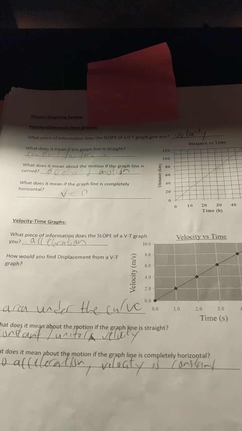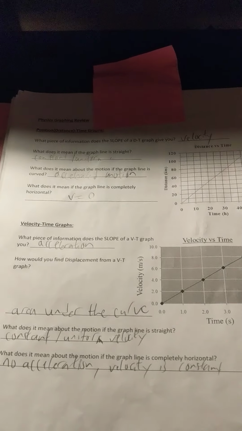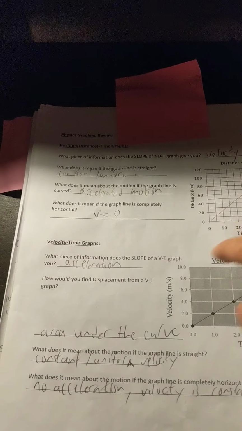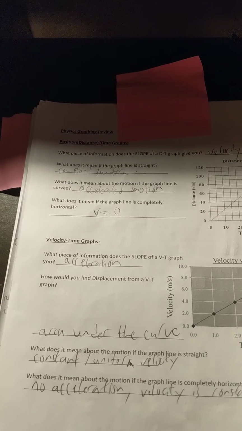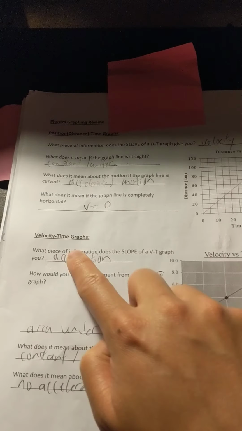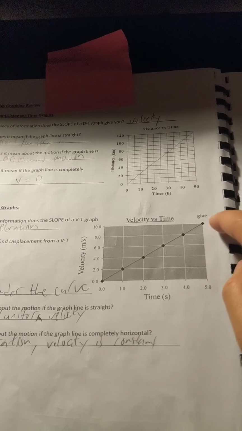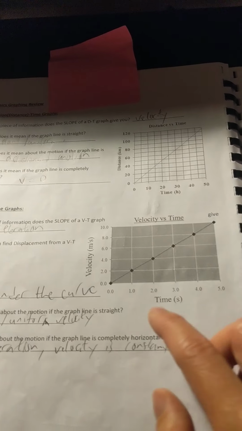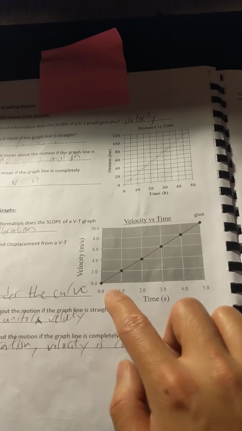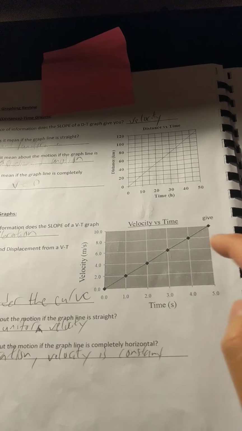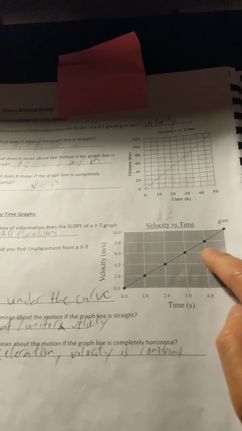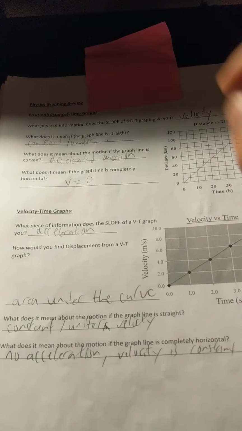Down at the bottom here, when the velocity versus time graph is slanted like this, then we have acceleration. And the displacement is this area right here, right? So for example, the displacement for this area, my rise is 10 and my run is 5. We're going to divide by 2. So our displacement is this.